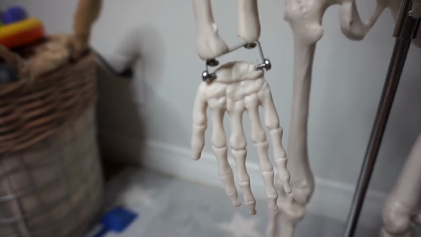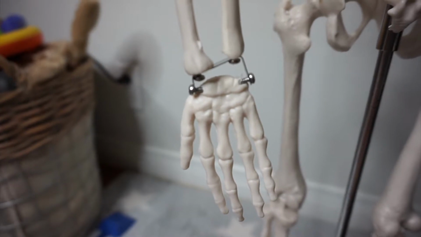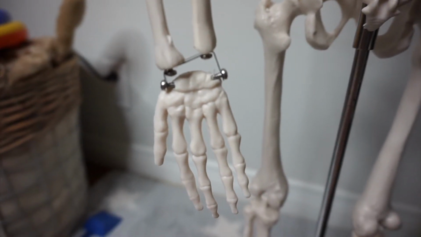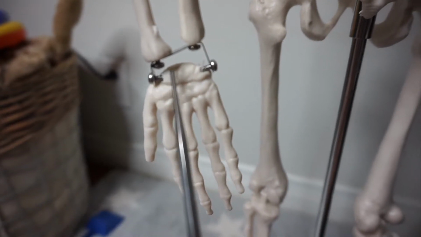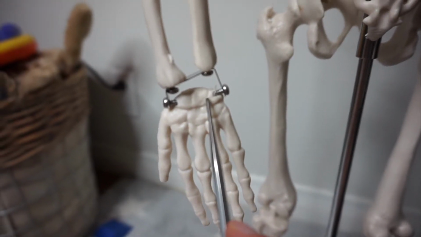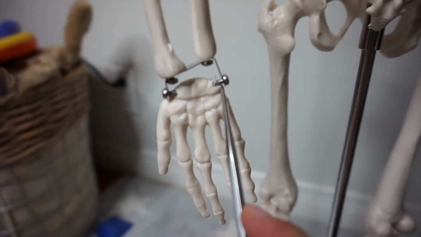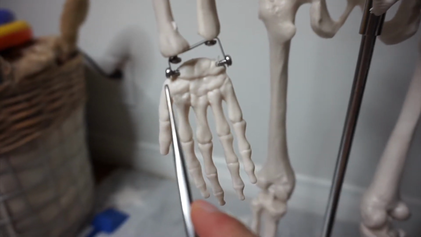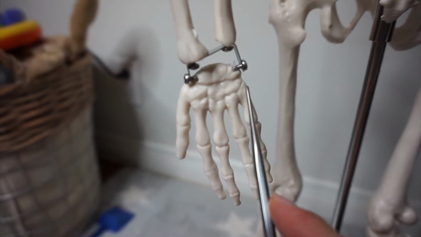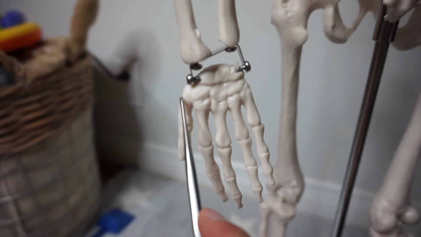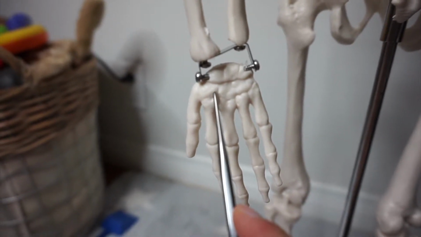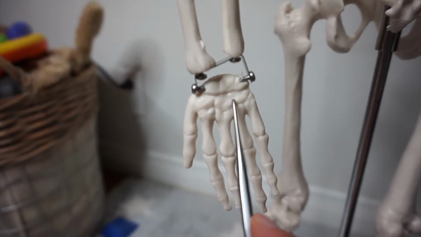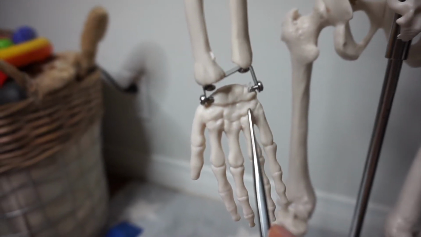Moving on to the carpus, we have the proximal row, lateral to medial. We have the scaphoid, the lunate, the triquetral, the pisiform, the distal row, lateral to medial. We have the trapezium, the trapezoid, the capitate, and the hamate.